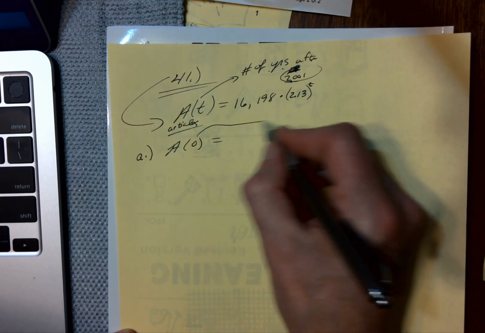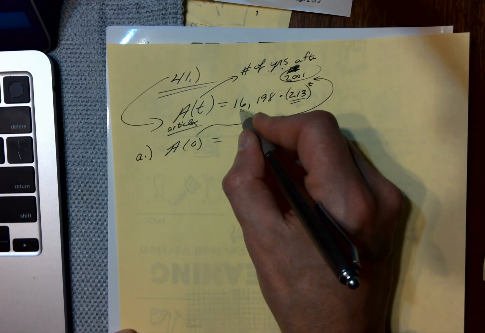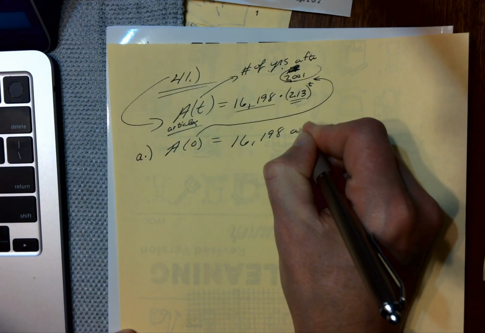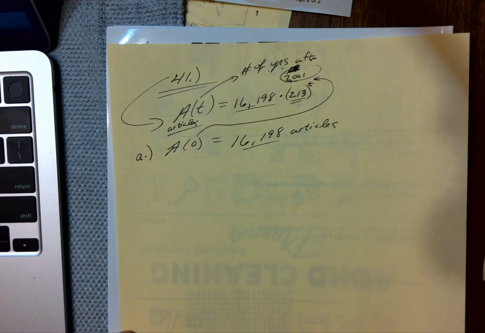So if you put your 0 into your formula, 2.13 to the 0 is 1, and 1 times this number is this number. So how many articles? 16,198.